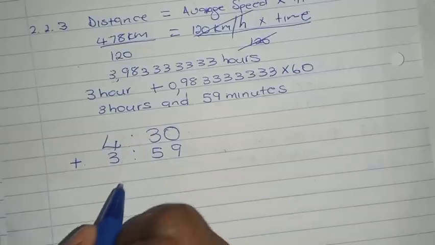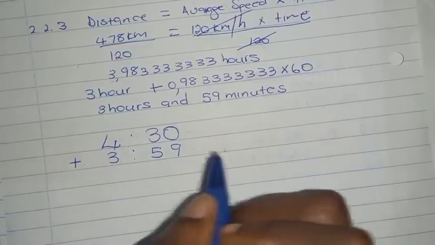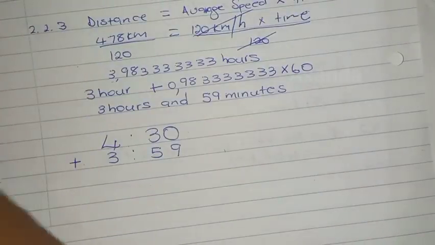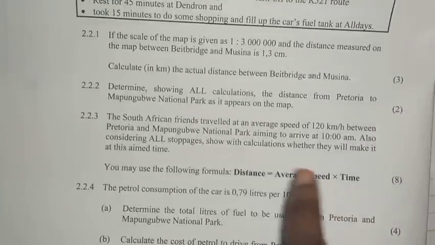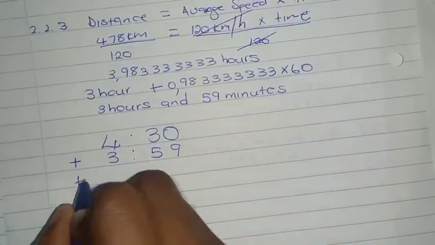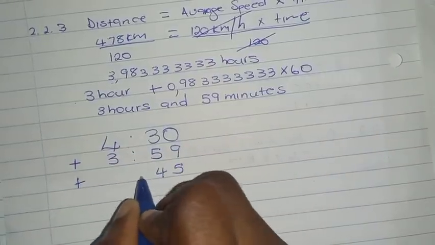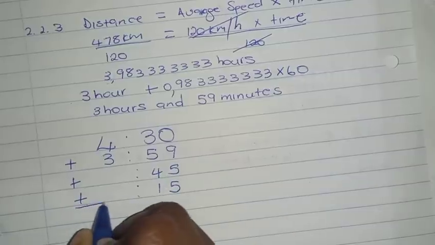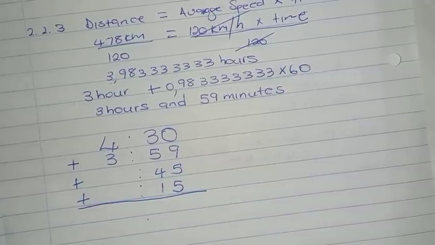And then what also happened was, while time was counting, they also stopped for 45 minutes. Look at that. They stopped for 45 minutes. They stopped for 15 minutes. So we're also adding there 45 minutes, and I'm also adding 15 minutes, right? All the stoppages, all that time is also spent on the road. Well, they're actually not directly on the road. They're just stopping, but the time is continuing.